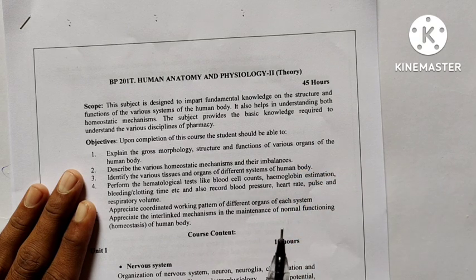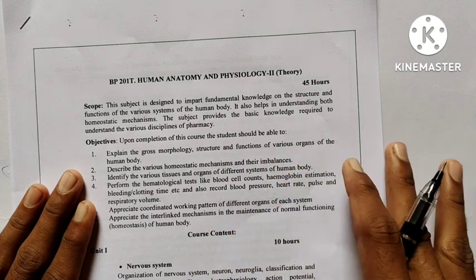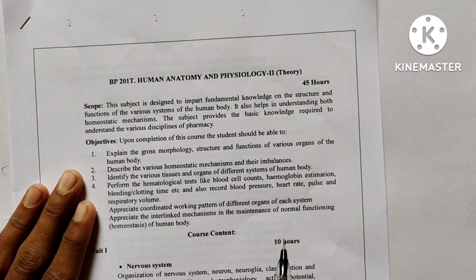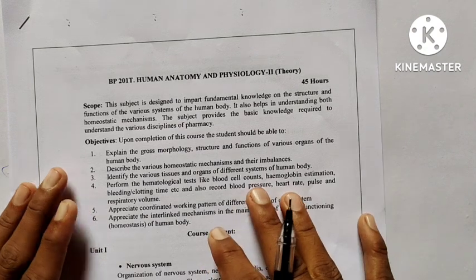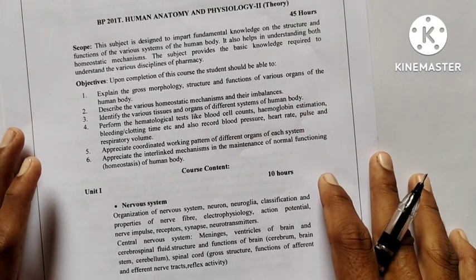You will study different types of systems, like the circulatory system, the renal system, urinary system, liver, endocrine glands, exocrine glands, the respiratory tract, lungs, and the central nervous system. Everything you will study in Human Anatomy and Physiology 2.